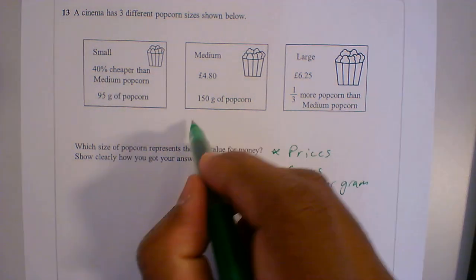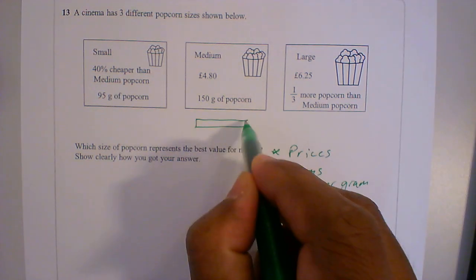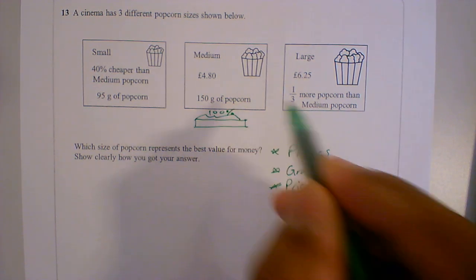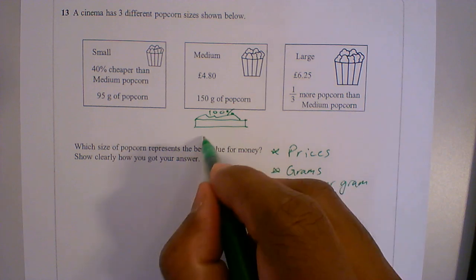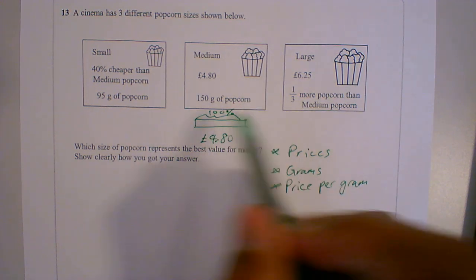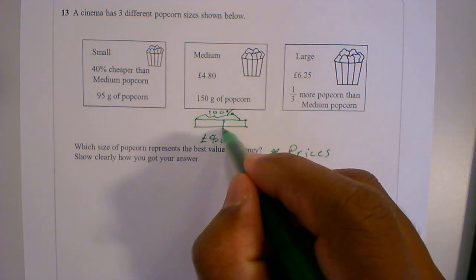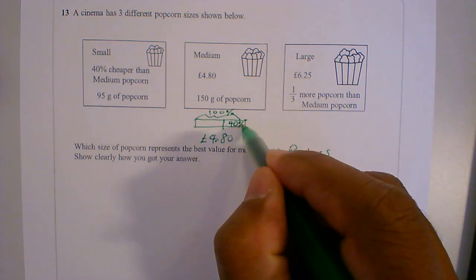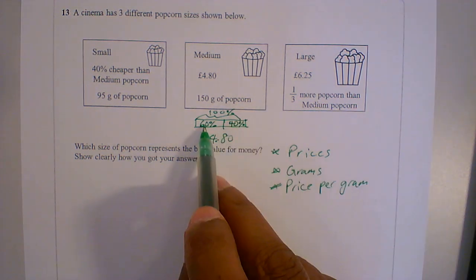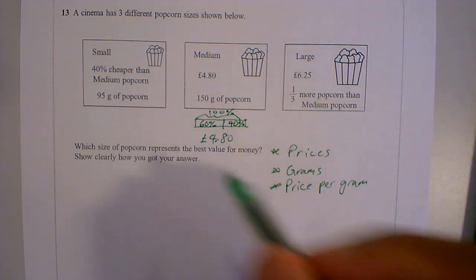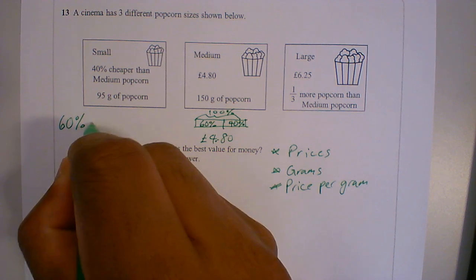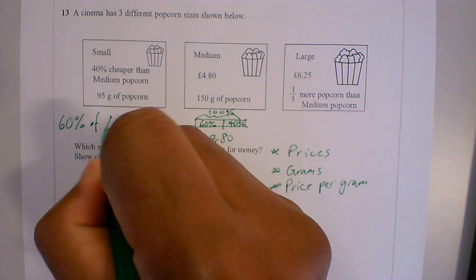So let me use my bar model. So this is 100%, and 100% is £4.80. 40% cheaper. So if this is 40, 100 take away 40 is 60. This is 60%. So 60% of £4.80. So I'm going to write here 60% of £4.80.